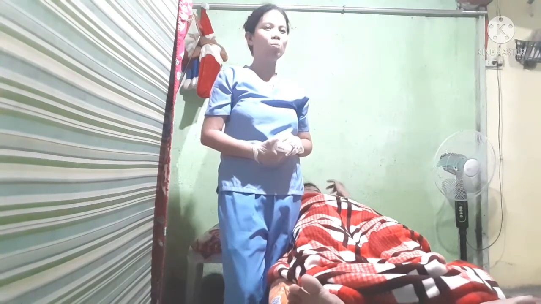Assist in putting on the client's gown. Make an occupied bed. Place dirty linen in the hamper, clean and return used equipment and leave the unit in order. Wash hands, document the procedure and the client's response to the procedure.